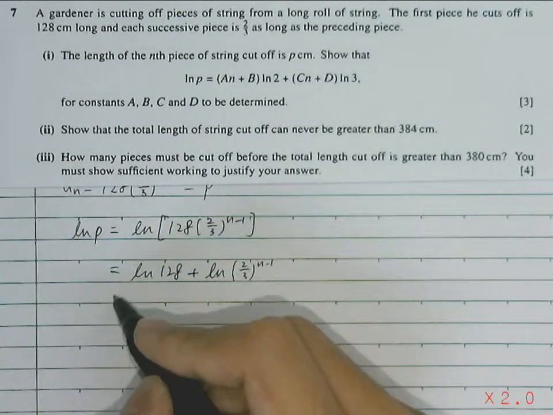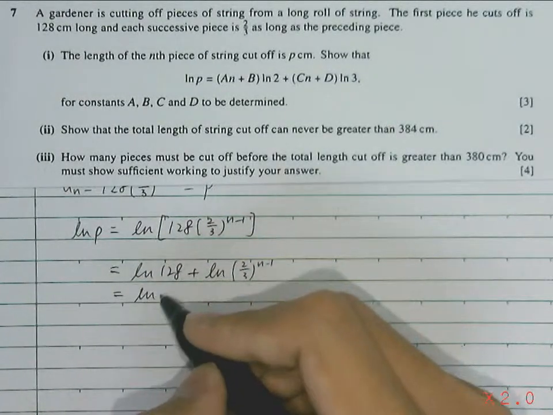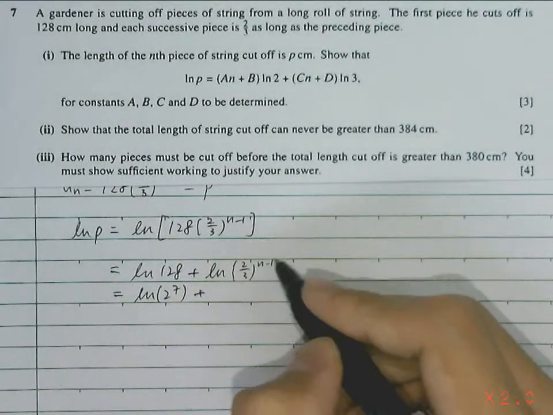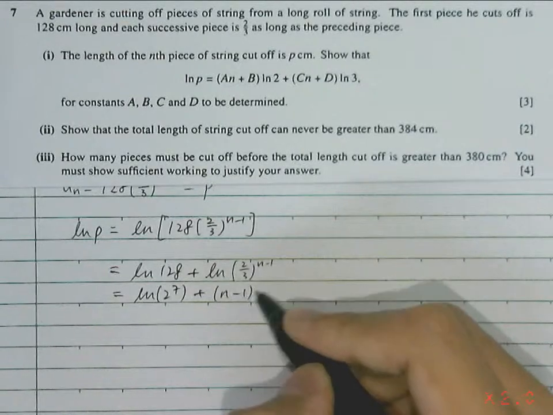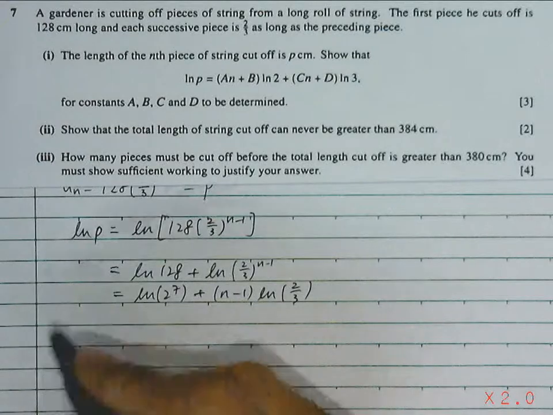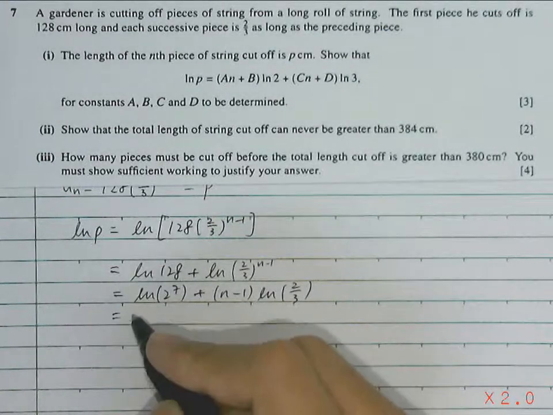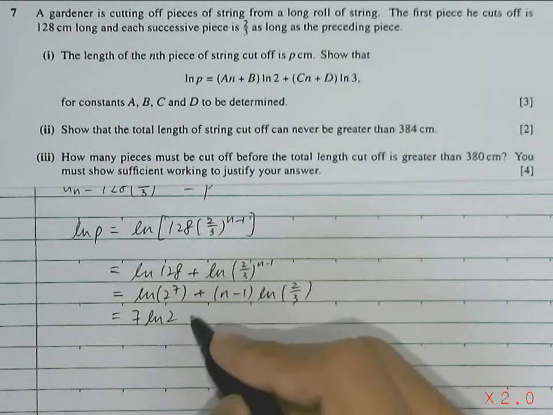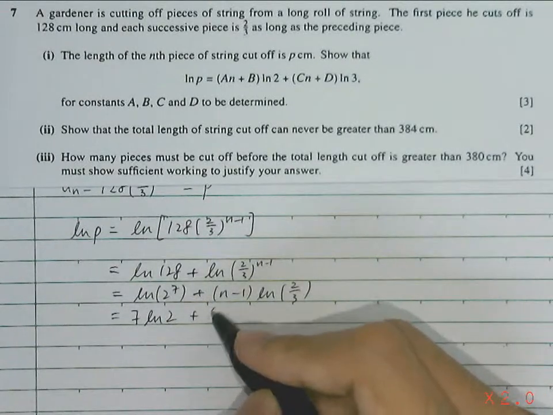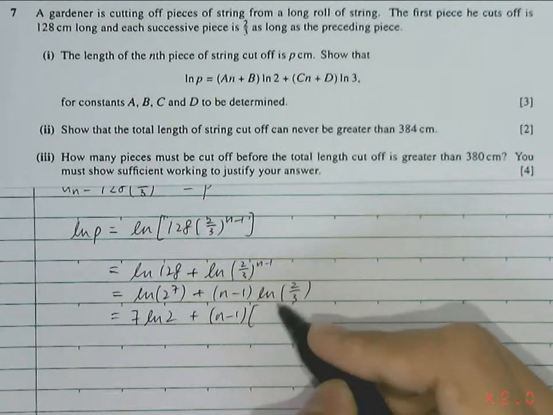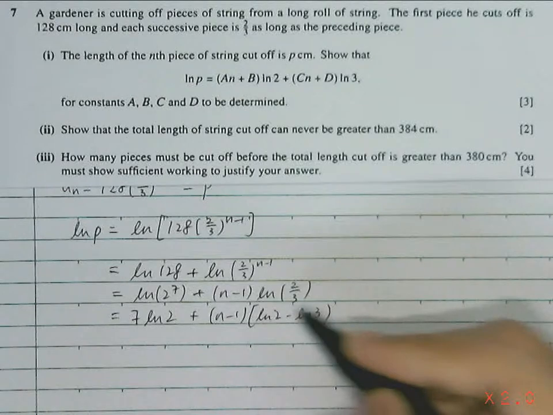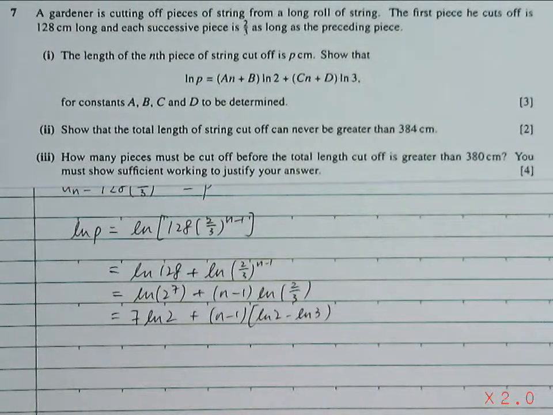Now, since I know that ln 128 is equal to ln 2 to the power 7, and this power we can bring it down, still testing our laws of logarithm. So this power 7 we can bring down to have 7 ln 2 plus, up to here, we can split our ln 2/3 into ln 2 minus ln 3, using our law of logarithm again.